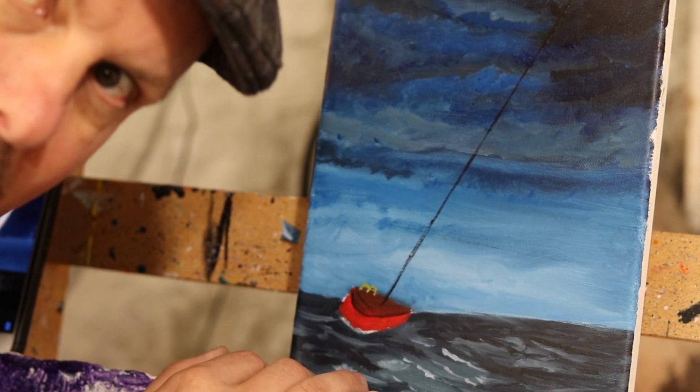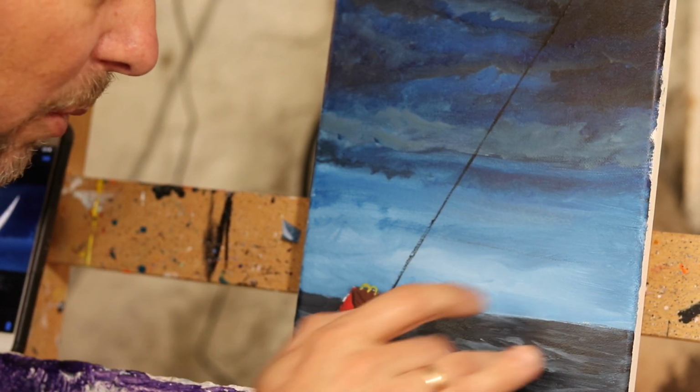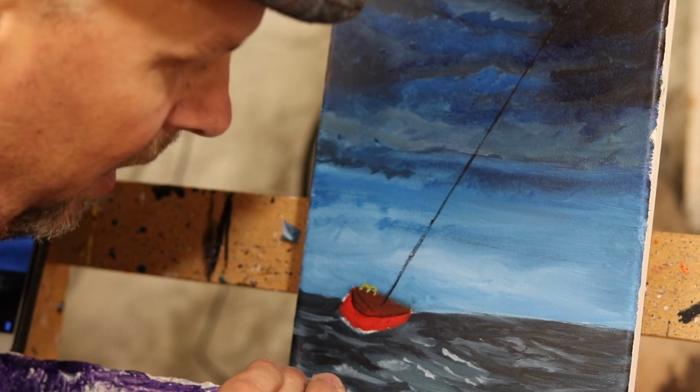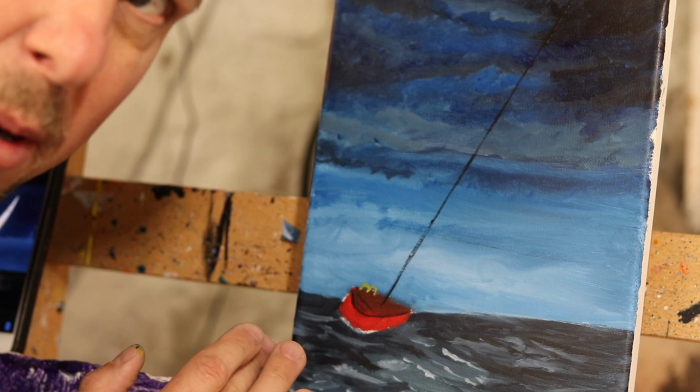I want to touch up these waves, make a little more of the silhouette here, so it pulls the eye in, and then you have this nice diagonal. And I think it's pretty close, so we'll see. It'll probably be pretty quick.